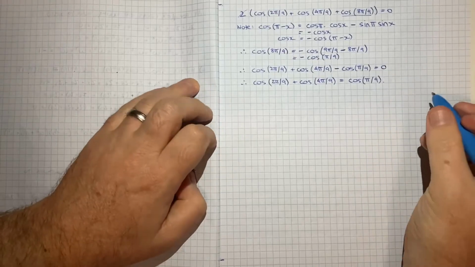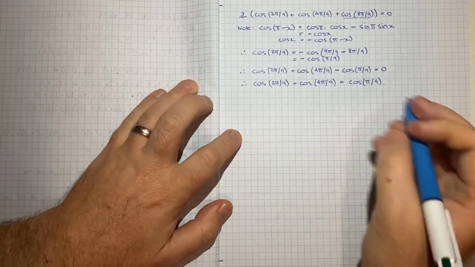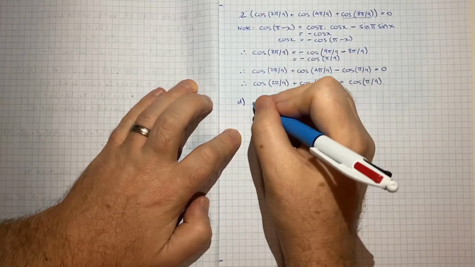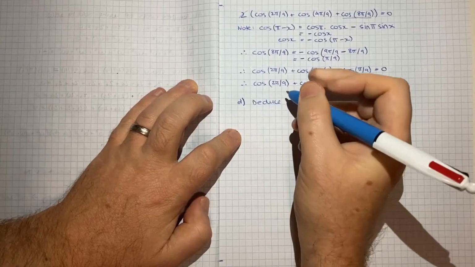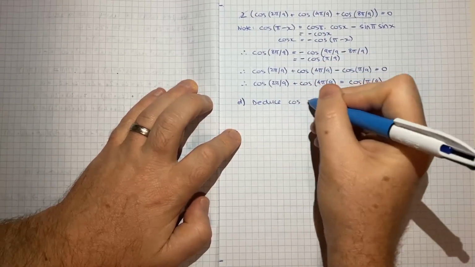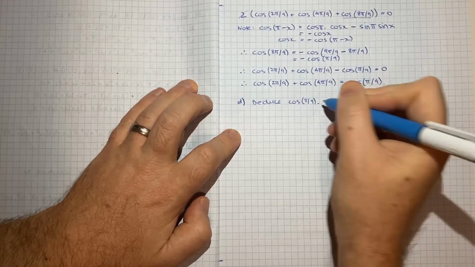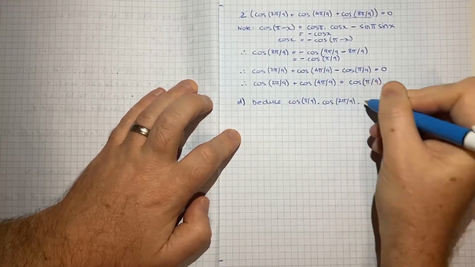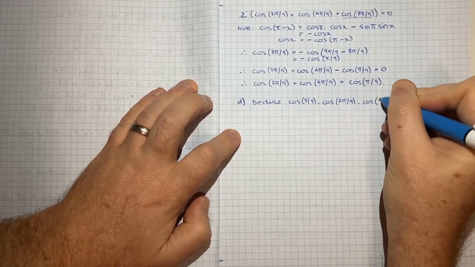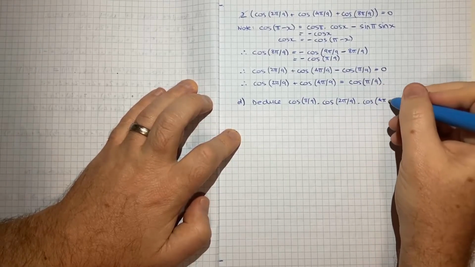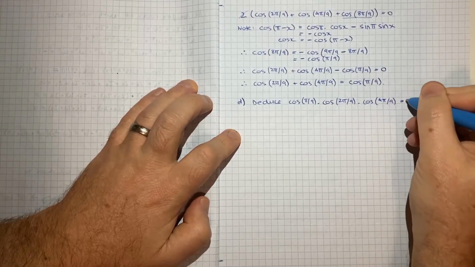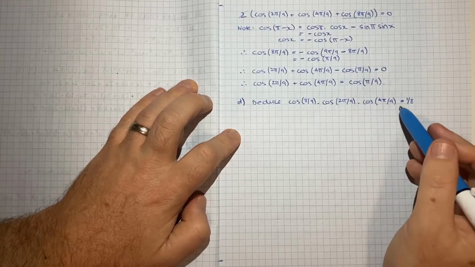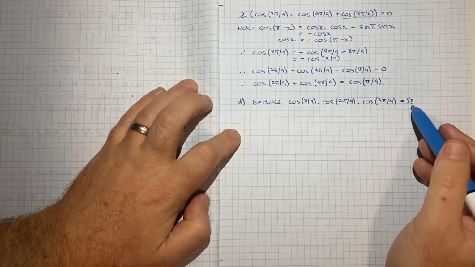So that's part C done, which brings us to our last part, part D, which is definitely the hardest part. We're told to deduce that cos pi on 9 times cos 2 pi on 9 times cos 4 pi on 9 is equal to 1 on 8. And as I mentioned before, you can't just get out your calculator and type it in. That's not what the question's asking you for.